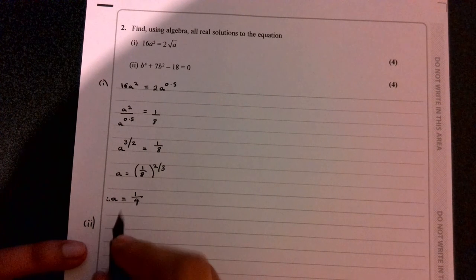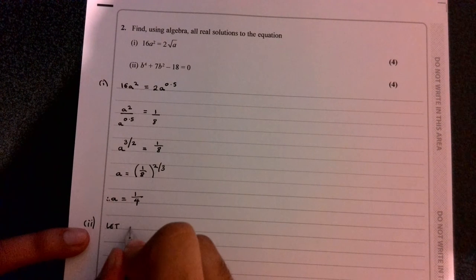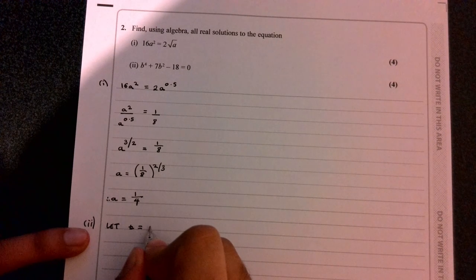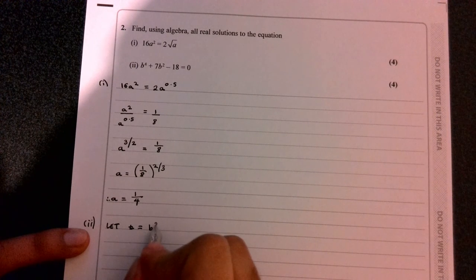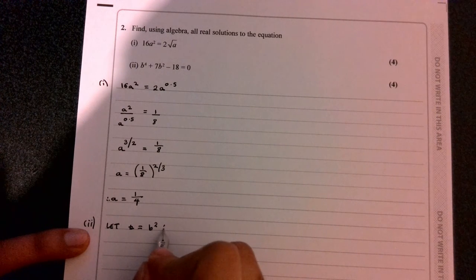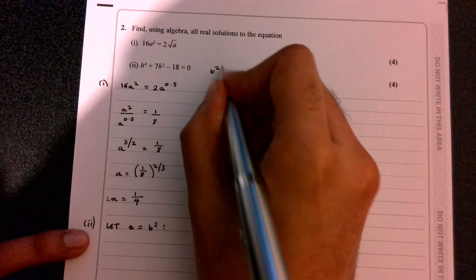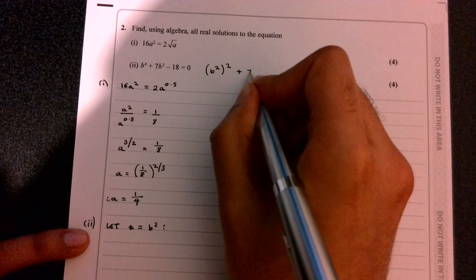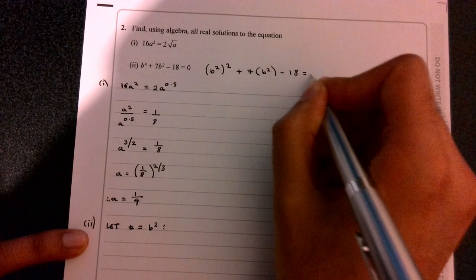For example, if we let another variable, say t, if we let t equal, well, here we have b squared. If we let t equal b squared, then we have over here b to the 4, which we can rewrite. I'll just write it over here. B to the 4, that's b squared squared. And then we have 7 lots of b squared minus 18, and this is equal to 0.